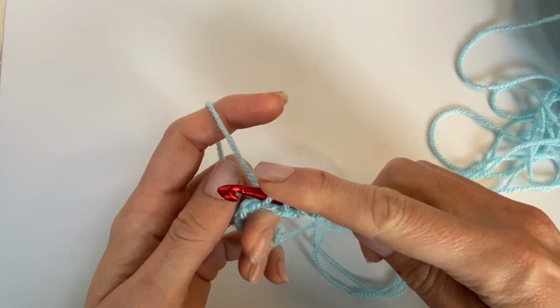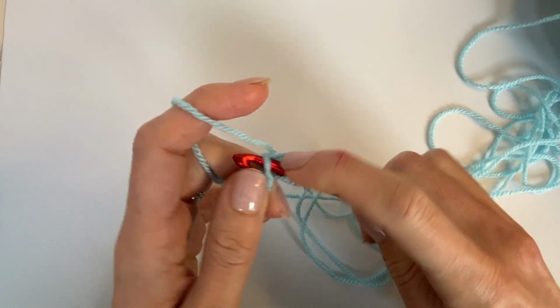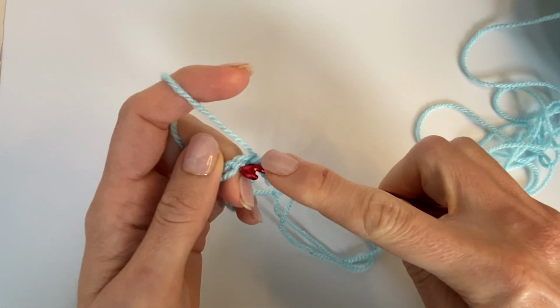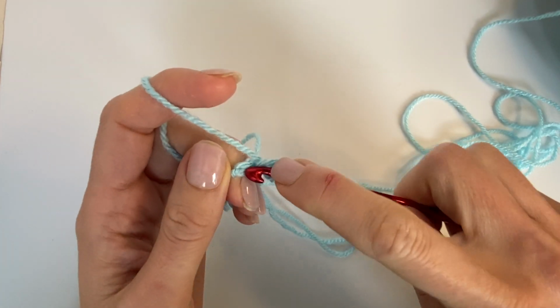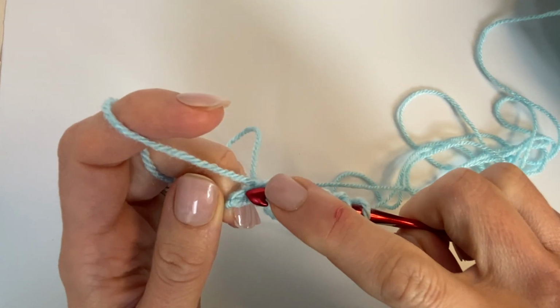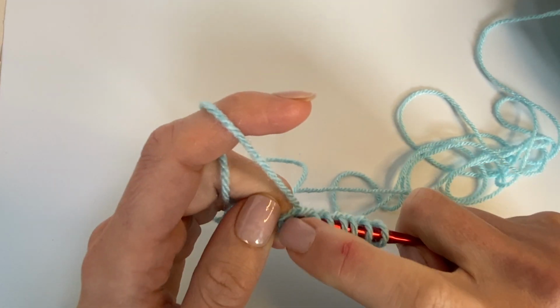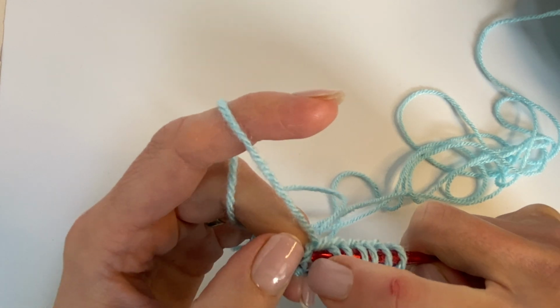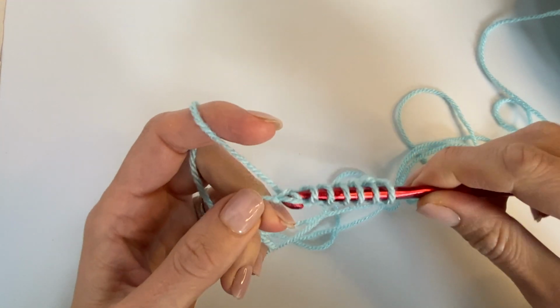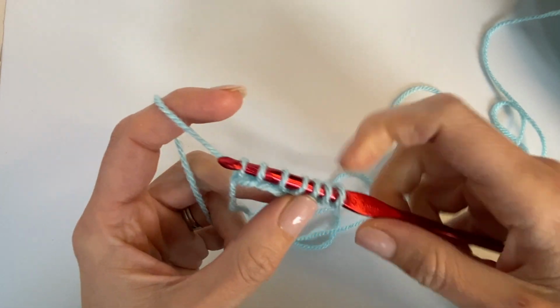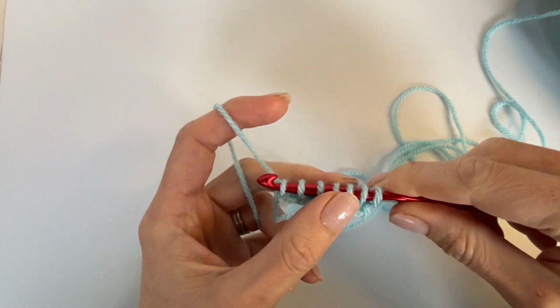So I've got 4 loops so far, and you just keep going like that all the way across, and I'll end up with, can I get that last loop? Last one's always a bit tricky. So there we have our 7 loops on our hook.